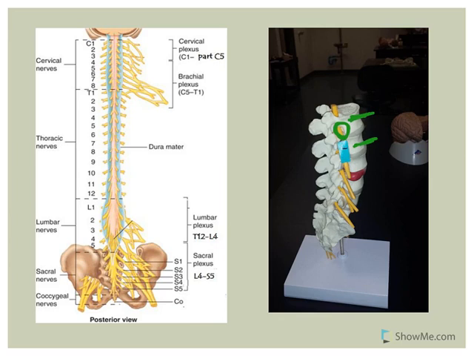The naming of each of the nerves is derived from the spinal cord segment from which it arises. We have 8 cervical spinal cord segments, so we have 8 pairs of cervical spinal nerves. 8 pairs means 16 cervical spinal nerves. We have 12 thoracic spinal cord segments, so we have 12 pairs of thoracic spinal nerves.